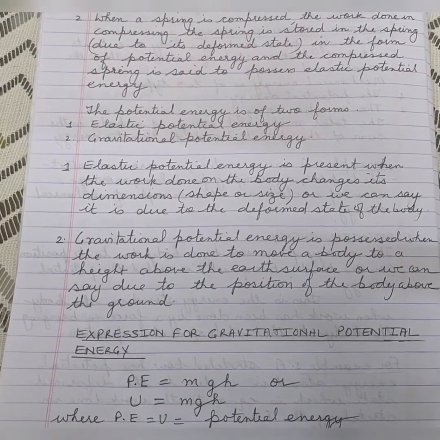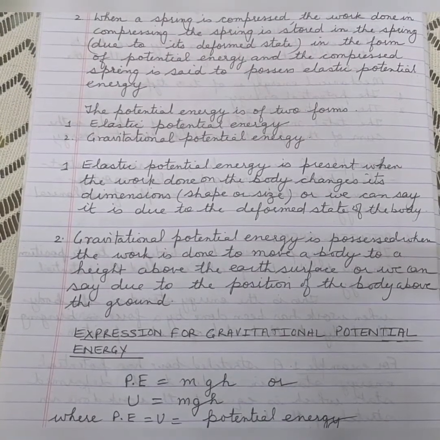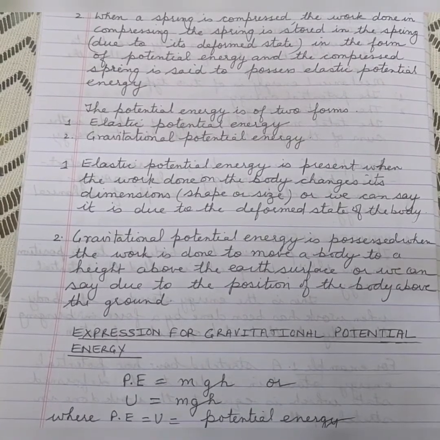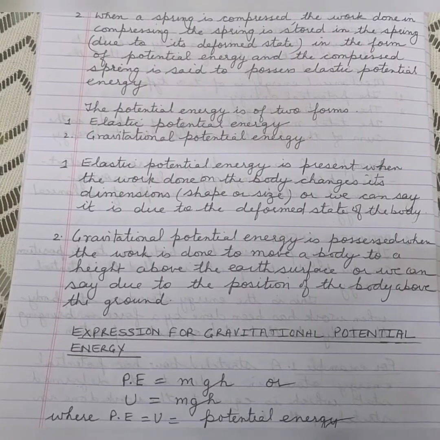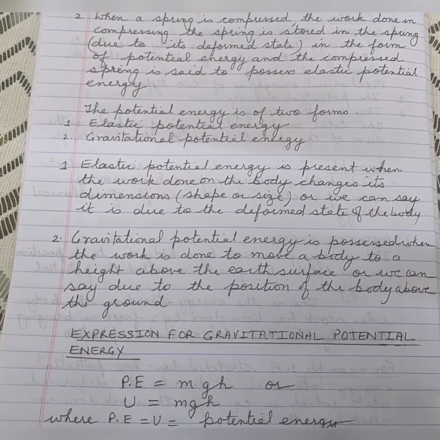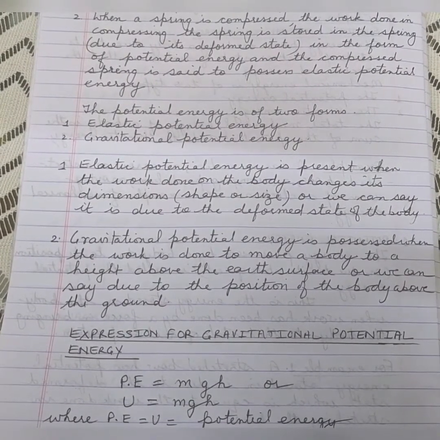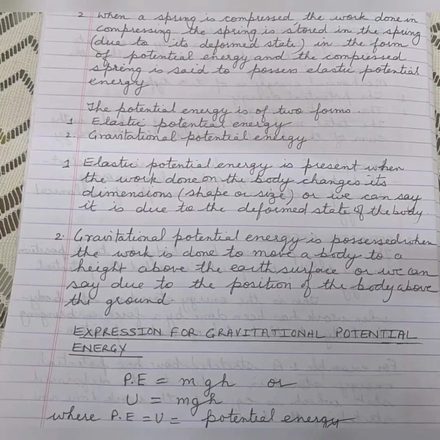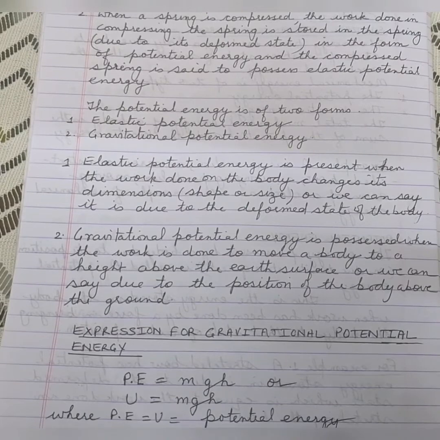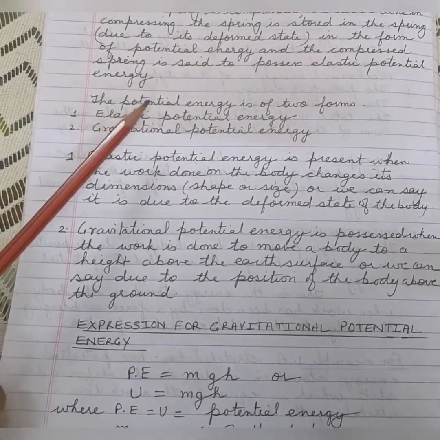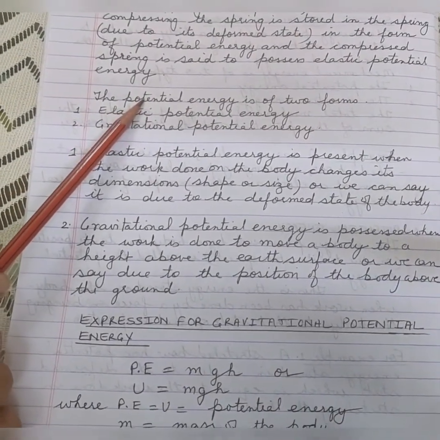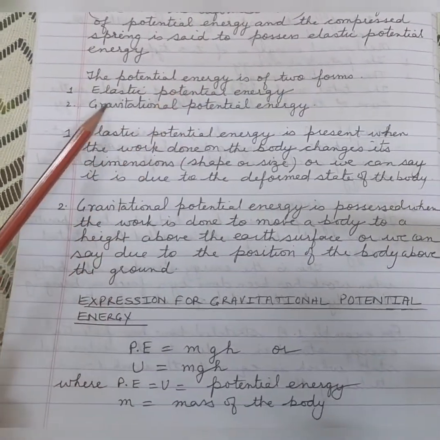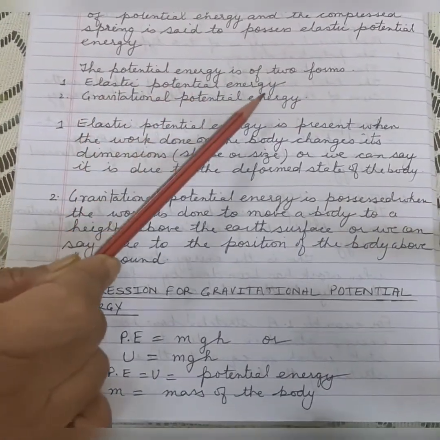We can take the second example as when a spring is compressed, the work done in compressing the spring is stored in the spring due to its deformed state in the form of potential energy, and the compressed spring is said to possess elastic potential energy. The potential energy is of two forms. Number one, elastic potential energy, and the second one is gravitational potential energy.